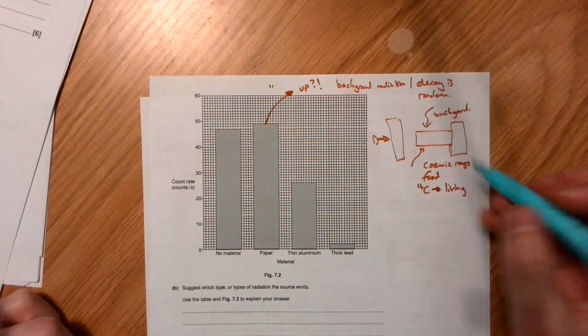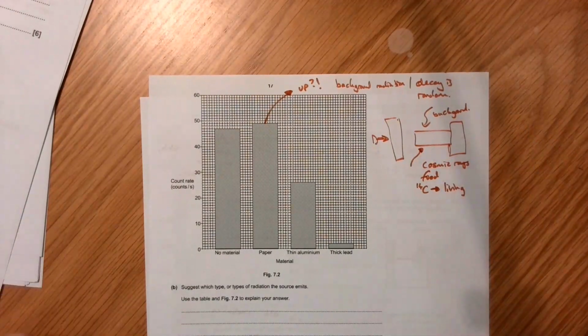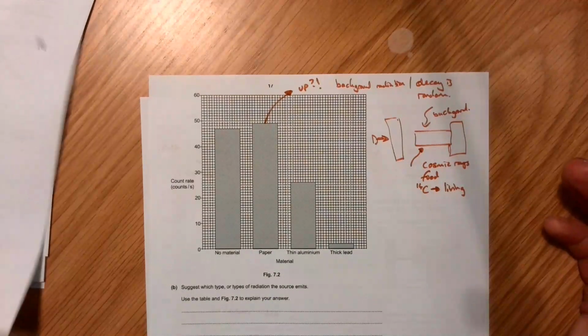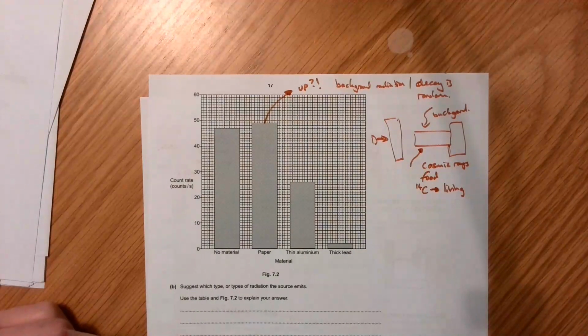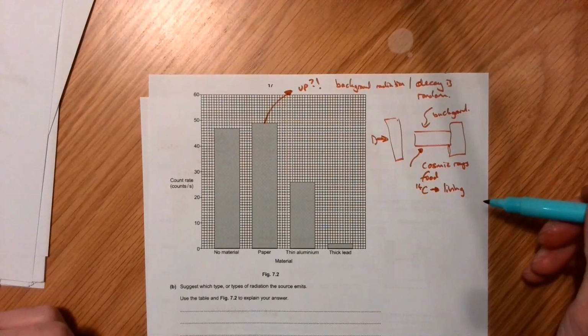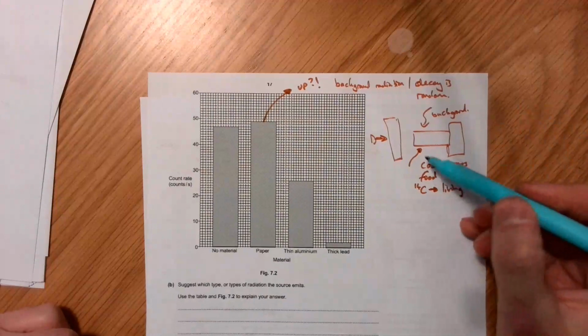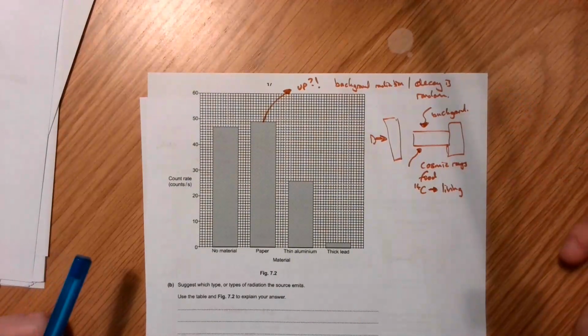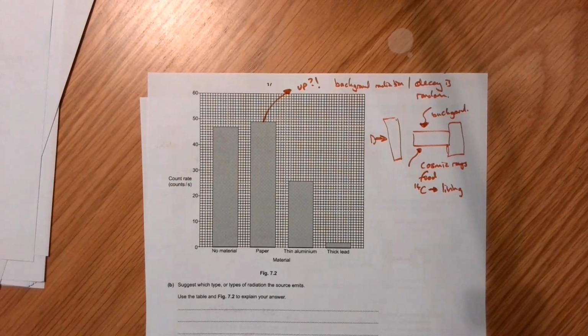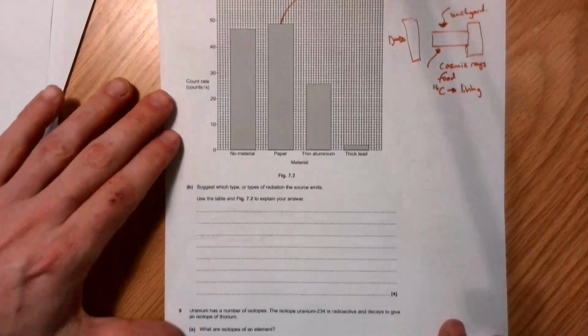If anyone smokes, then there's a lot of radiation in the nicotine leaves, so some of that makes its way into this detector as well. So that's why it goes up.